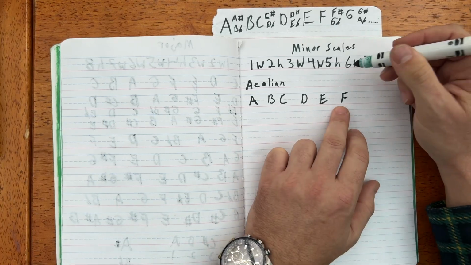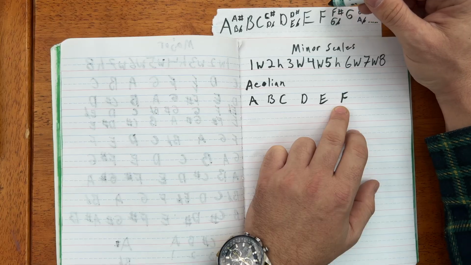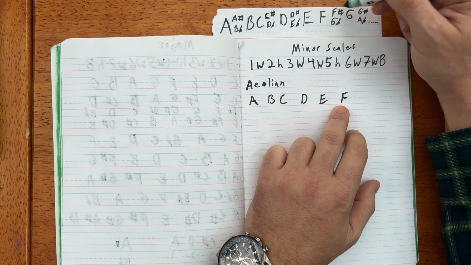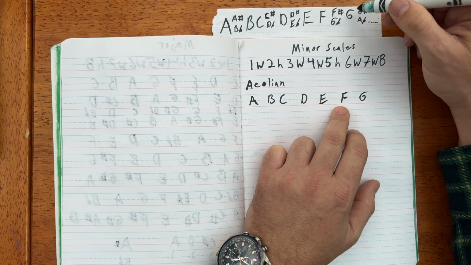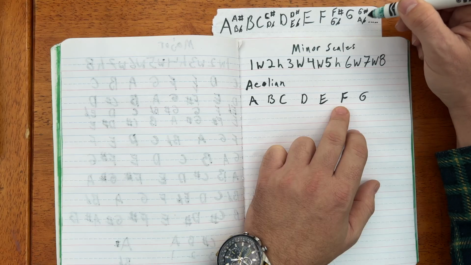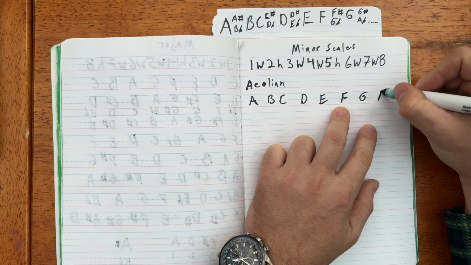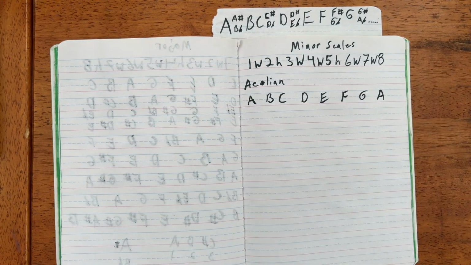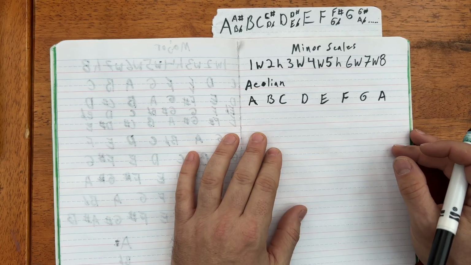So our 6th note is F. Our 7th note, we're going to take a whole step right there. Whoop. To G is 7, which takes us back to a whole step. So we jump over the G sharp, A flat, and come back to the beginning to A. And that is your handy dandy A minor scale.